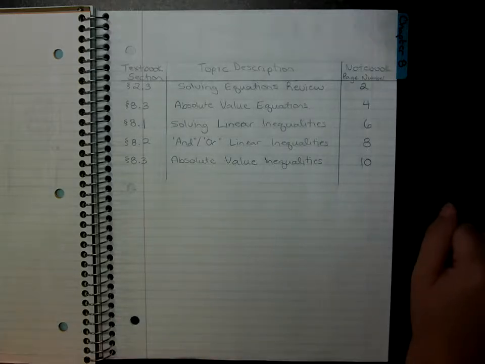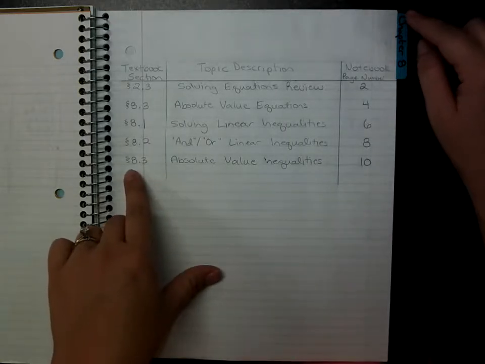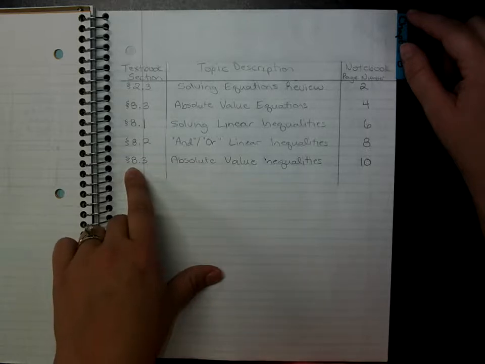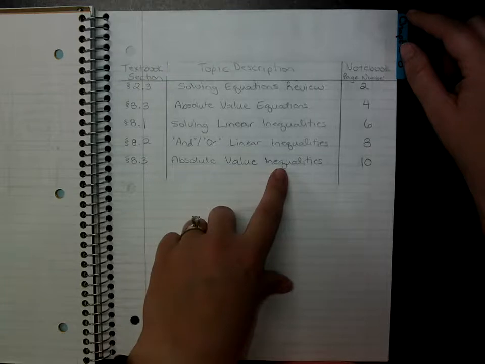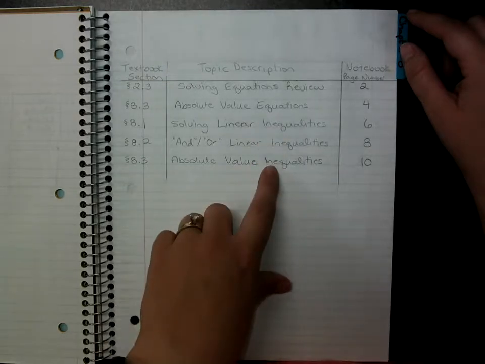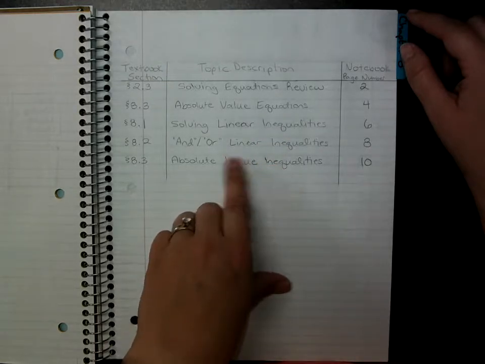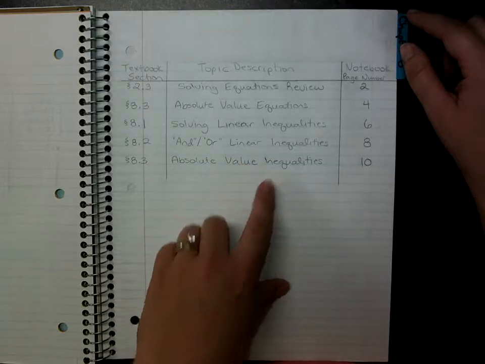Alright, this video is for the last topic in your Chapter 8 notes. It's from the same section 8.3, but this is absolute value inequalities. We did equations, but we did not do the inequalities. So this video covers absolute value inequalities.